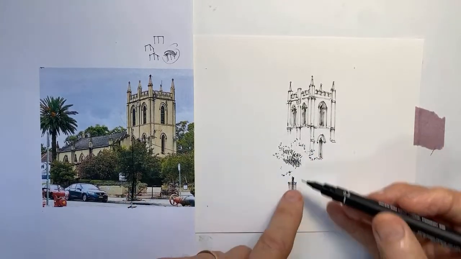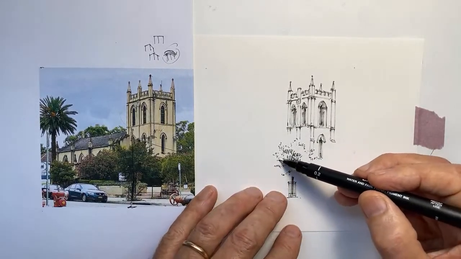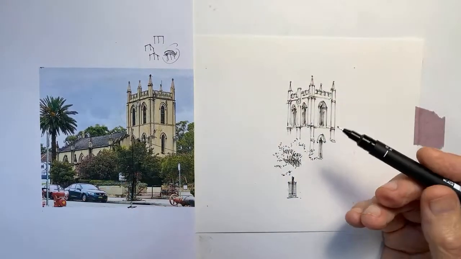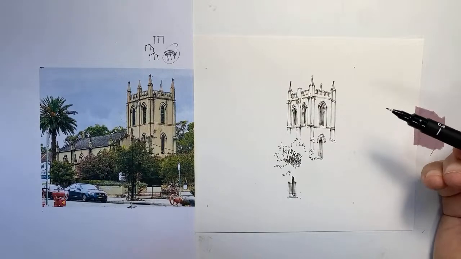So now I know I need to fit what's left in there. Sometimes breaking up an object into different components helps us keep the proportions correct.